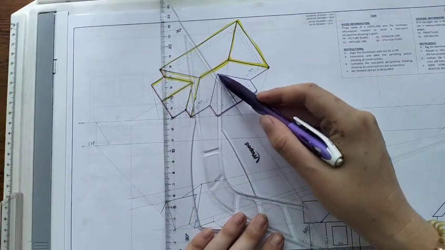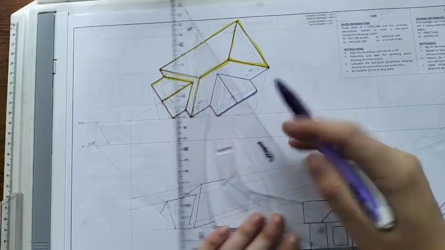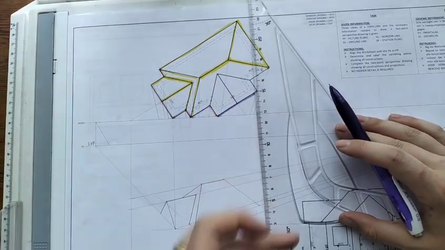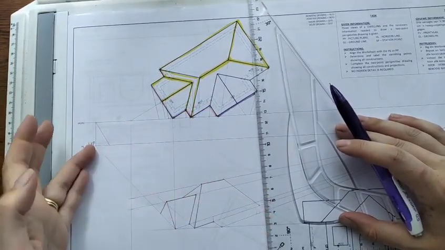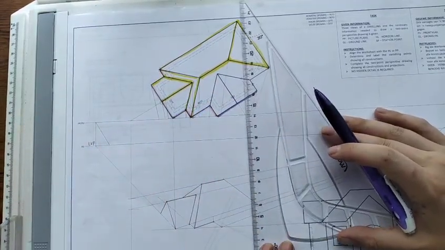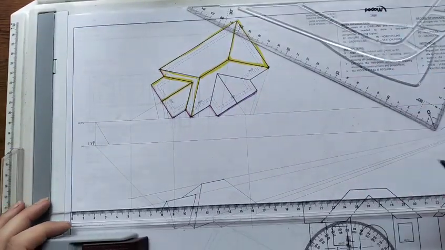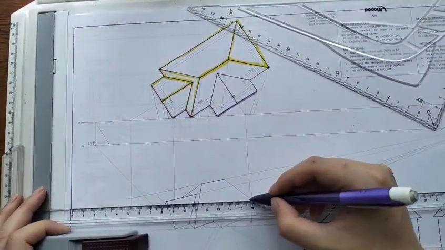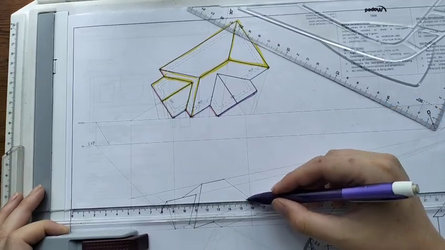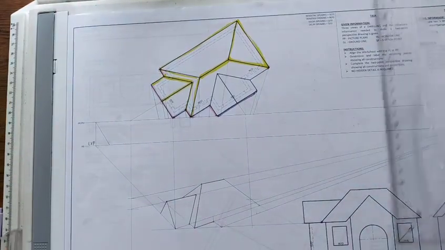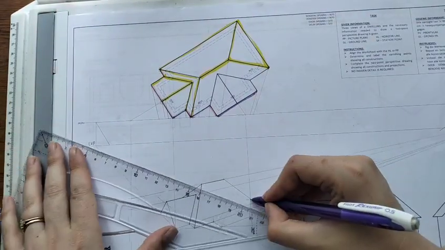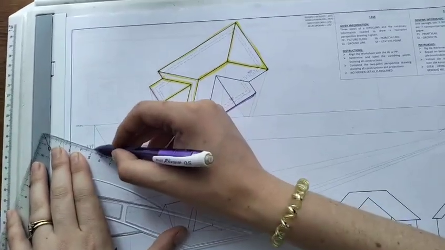Okay, so if I'm using this one, it's 60 degrees, it means that it must go, if we're drawing it down, to the left vanishing point. So I'm going to draw this line down, just a construction line like that. This is the height of that roof. So I'm just going to make a mark over here, and then draw a line to the left vanishing point.